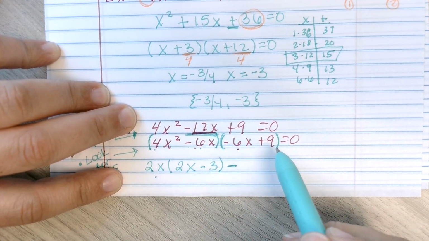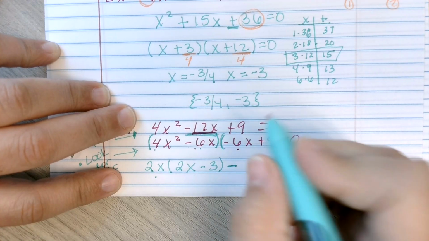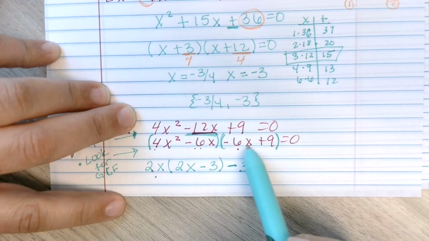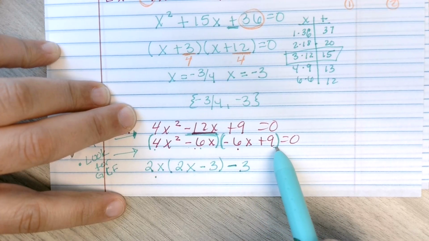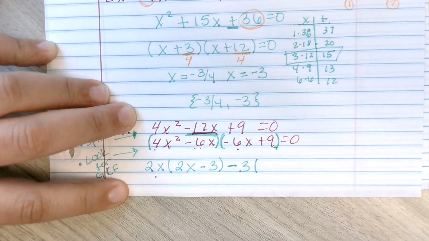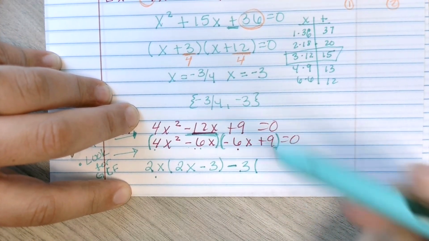It's going to be a common factor. Also, 3 goes into 6 and 9. And this time I can't pull out an x because only the 6 has an x and the 9 is missing that. So I can only pull out a greatest common factor of negative 3. Okay, now I'm going to reverse this to figure out what numbers are left.